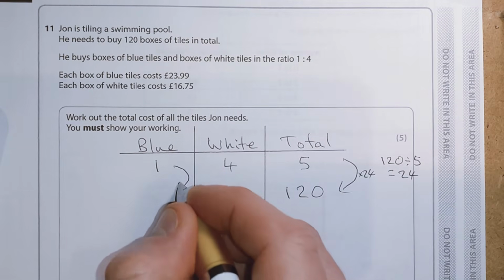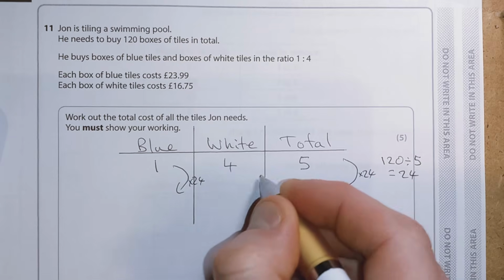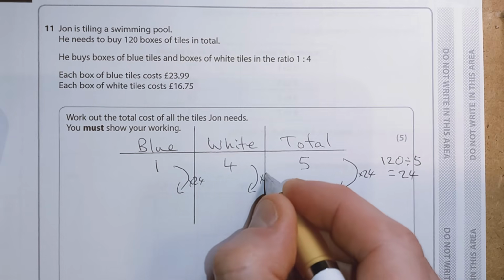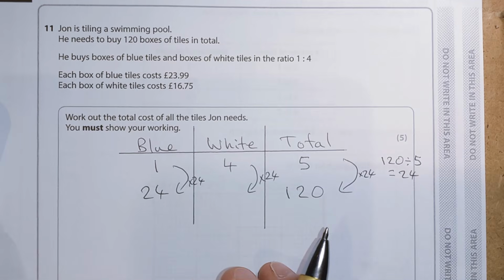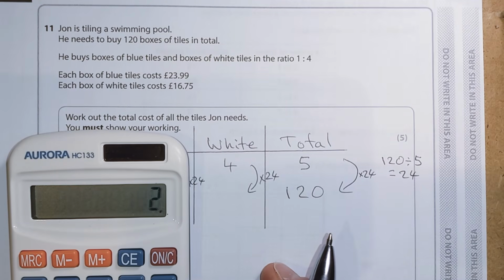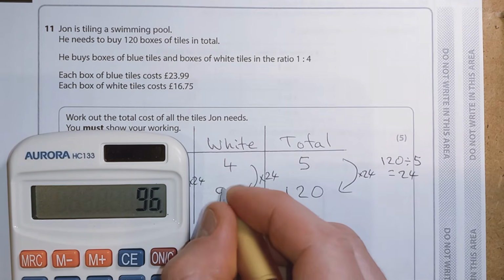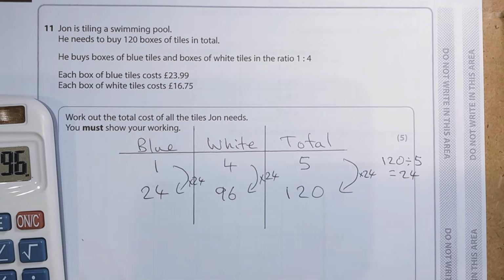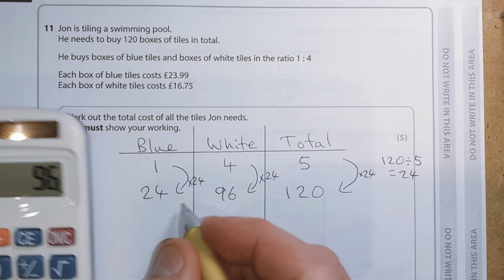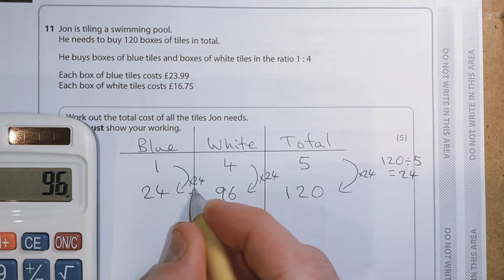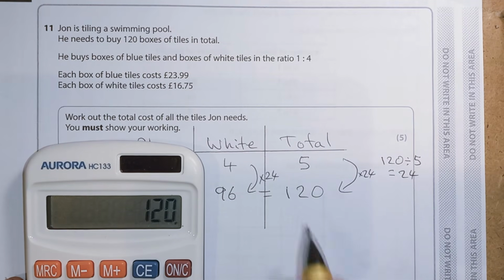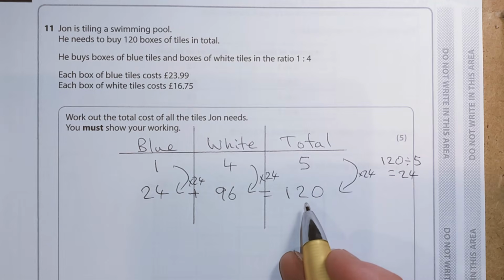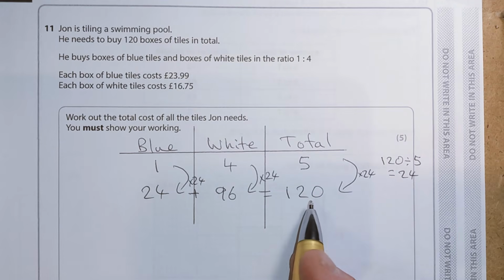So we're going to need to do the same to both of these. Well, 1 times 24 is going to be 24. And 4 times 24 is 96. And you can do a check here as well, because if we add the 24 and the 96, it should give us 120, which it does. Right, so now we can start to work out the cost.